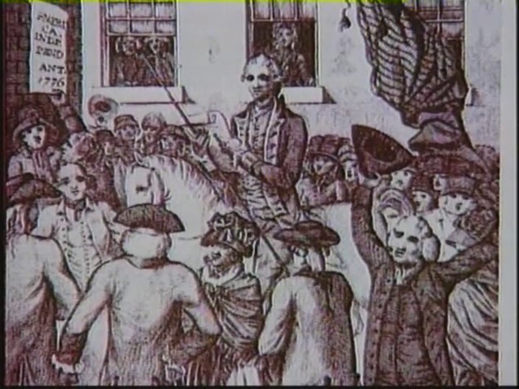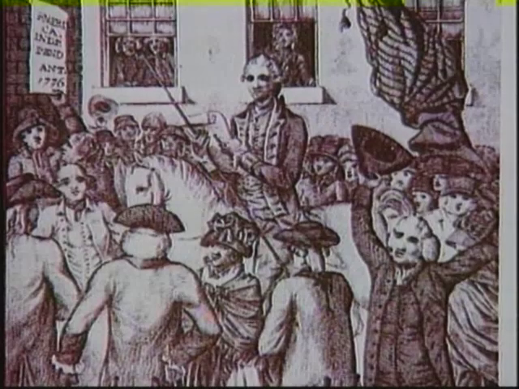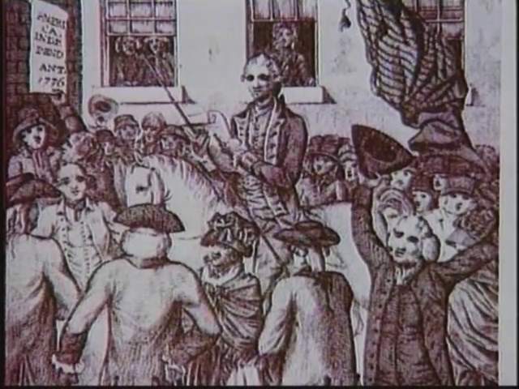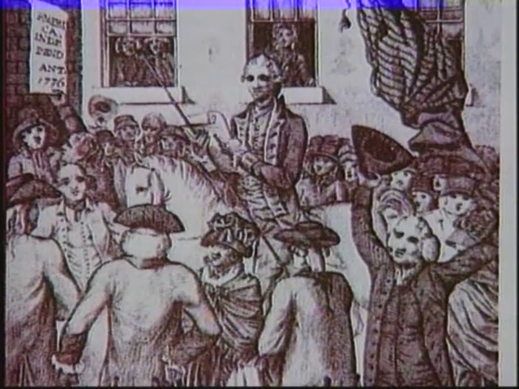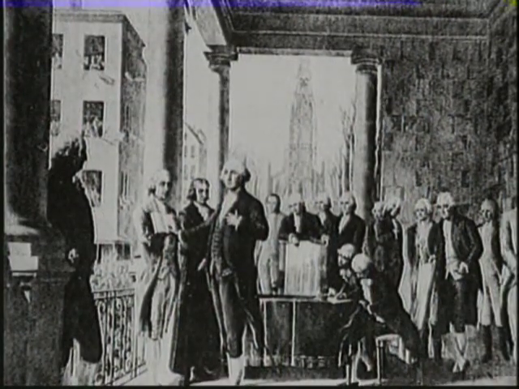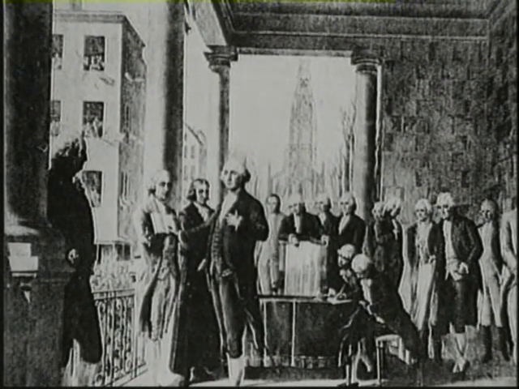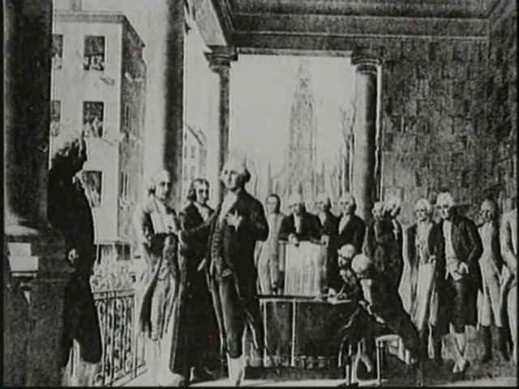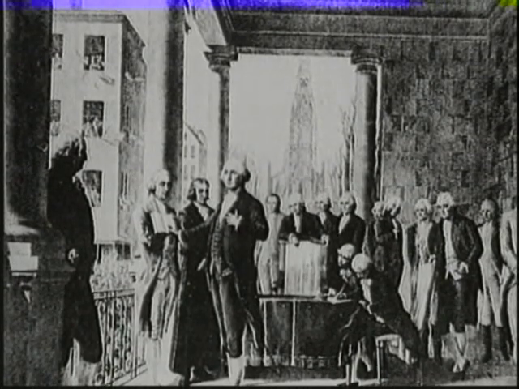In 1789, the first elections for the House of Representatives and the Senate were held. It was also at this time that the electors cast their ballot for the nation's first president. By a unanimous vote, George Washington was elected President of the United States. John Adams was elected Vice President. The inauguration took place on April 30th, 1789, in our nation's first capital, New York City.